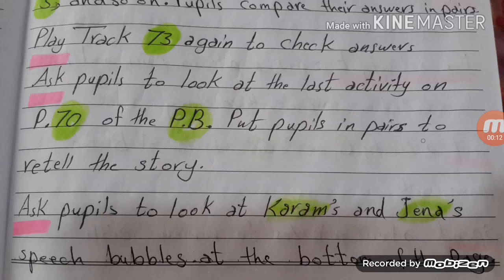Put pupils in pairs to retell the story. نضع الطلاب في أزواج. يعني نضع الطلاب في أزواج حتى يعيدون سرد القصة. Ask pupils to look at Karam's and Jana's speech bubbles. نطلب من الطلاب أن ينظرون إلى فقاعات الكلام لجنا وكرام.